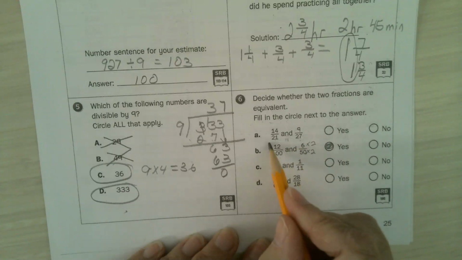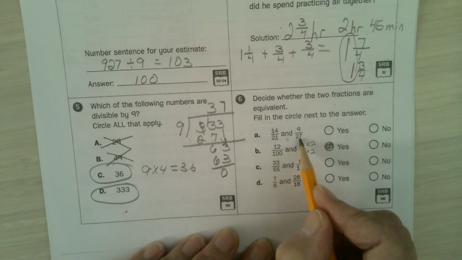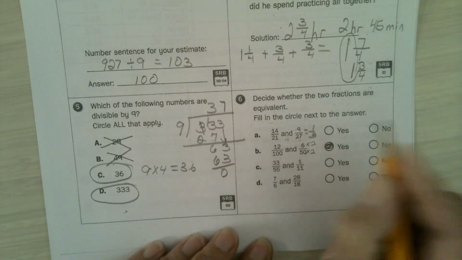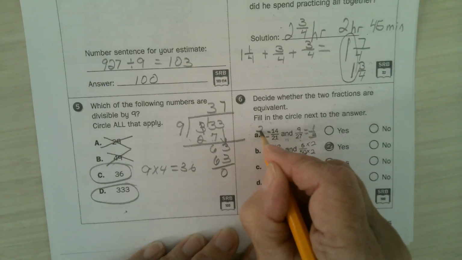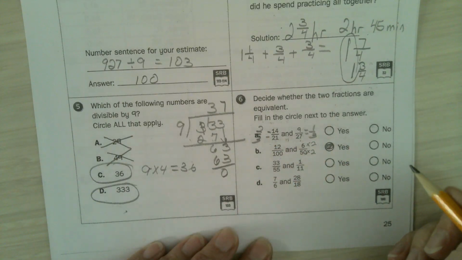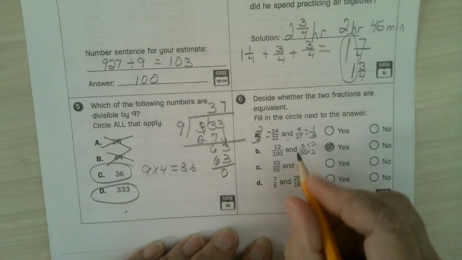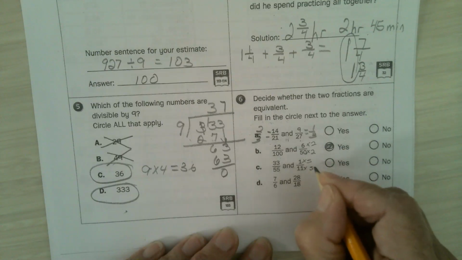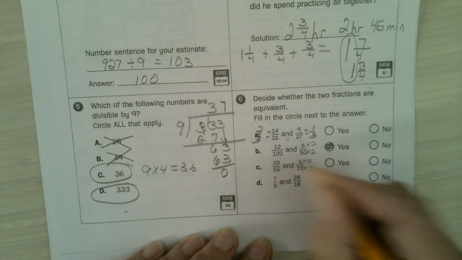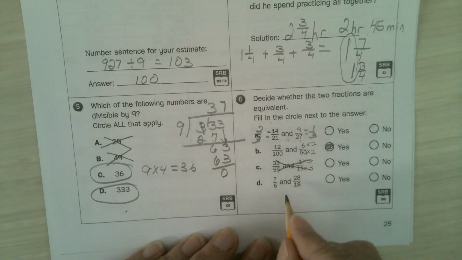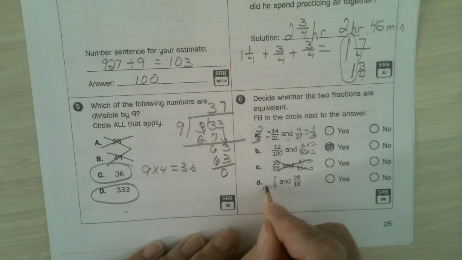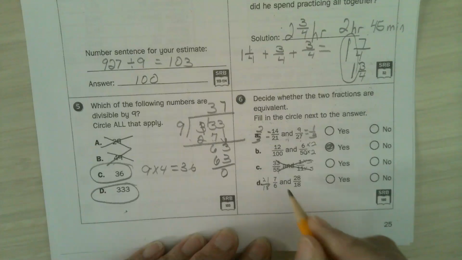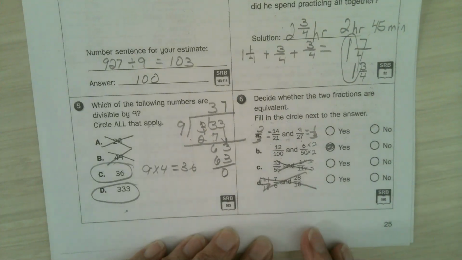Here, they have different numbers, and they're not going to be similar, because this equals, if I simplify it, 1/3. If I simplify this, you get 2/3. Here, 11 times 5 is 55, but 1 times 5 is 5, so that's not going to work. And here, 6 times 3 is 18, and 7 times 3 is 21. Those don't work either, do they?